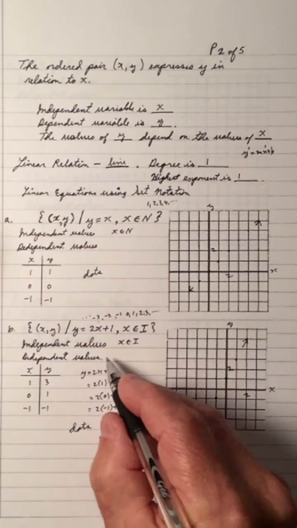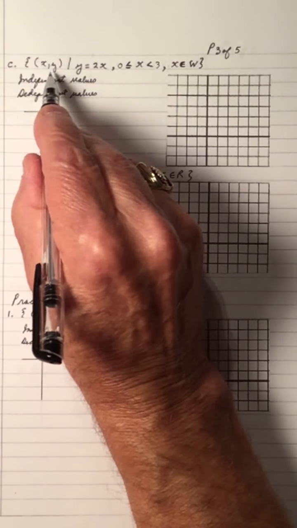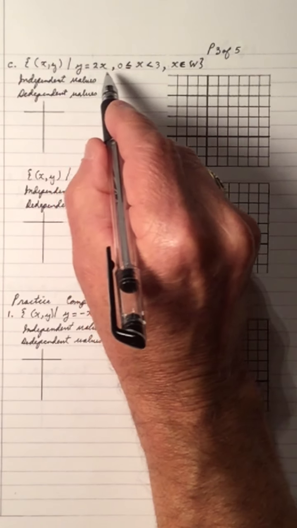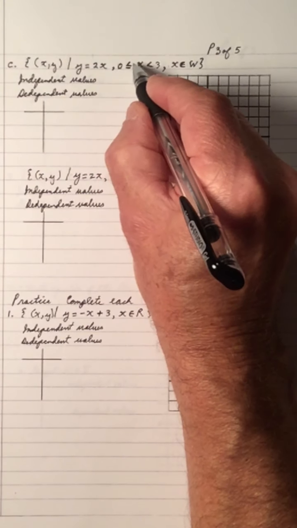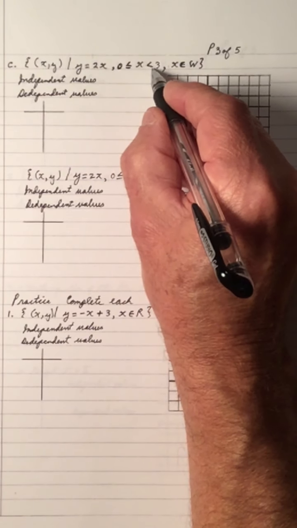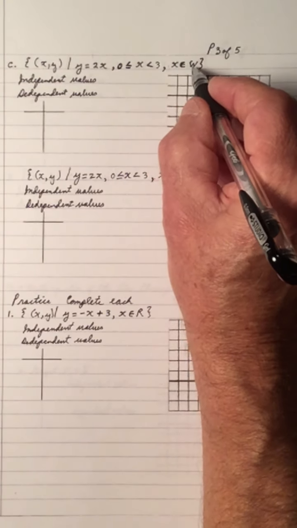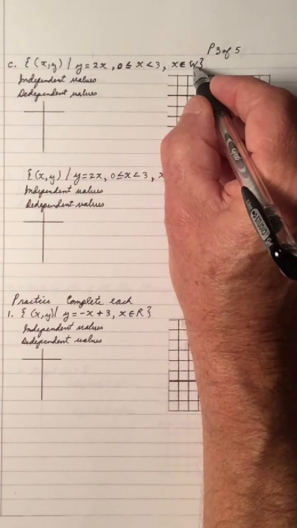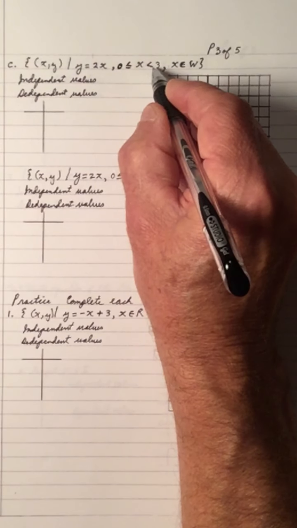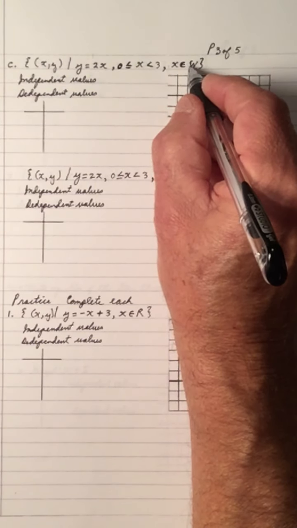C. Now we have the set of all x and y where y is equal to 2x, where 0 is less than or equal to x, less than 3, and x belongs to the whole numbers, W for whole numbers. Notice here we have 0 is less than or equal to x less than 3. That means 0 is included, but 3 is not included. So we have the set of whole numbers.